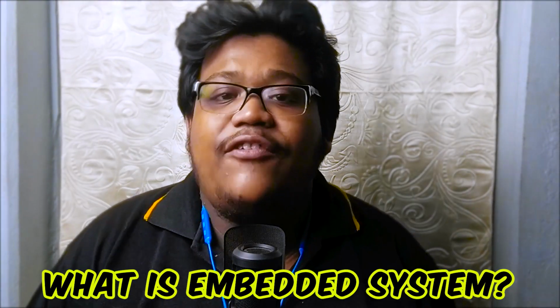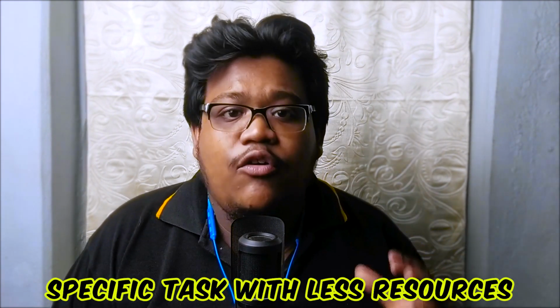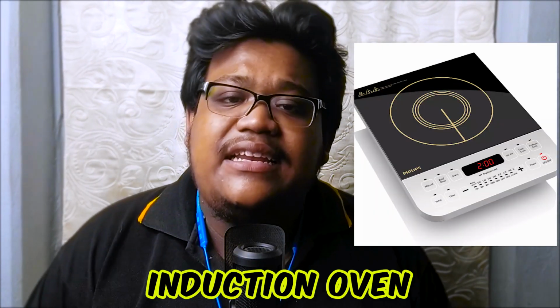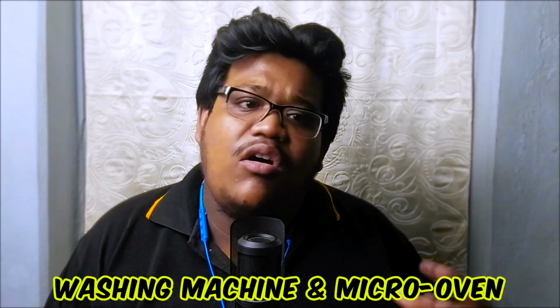So first we will discuss what an embedded system is. If I give a definition, an embedded system is a specially designed system or computer system to do a specific task with a small amount of resources. I want to give an example like an induction oven. It is an example of an embedded system. There we have to give certain inputs like temperature and timers, and the system will automatically control the heating mechanism and the timing section. So it is a very good example of an embedded system. Besides this, we have the washing machine and microwave. These are all examples of embedded systems.